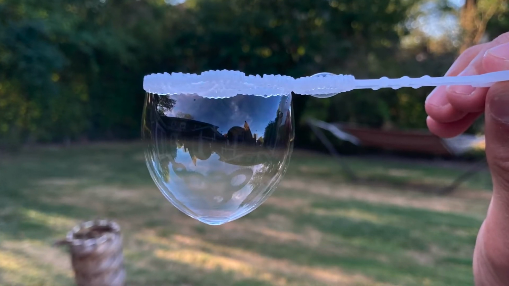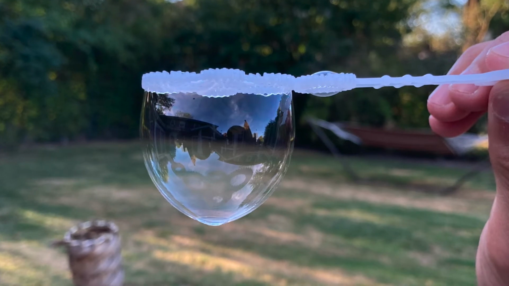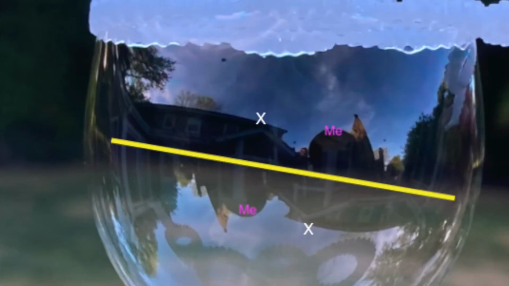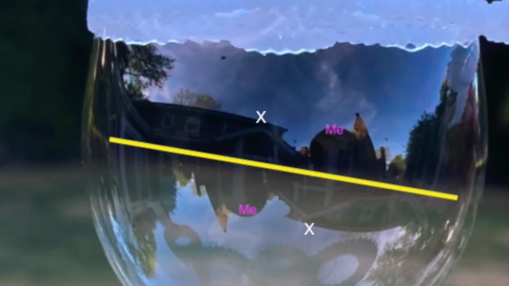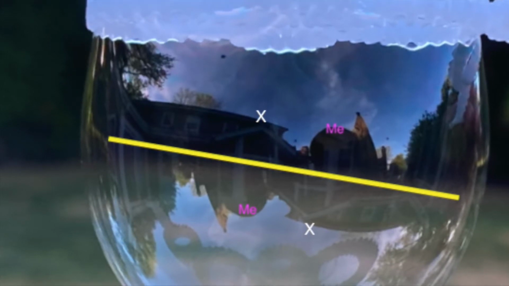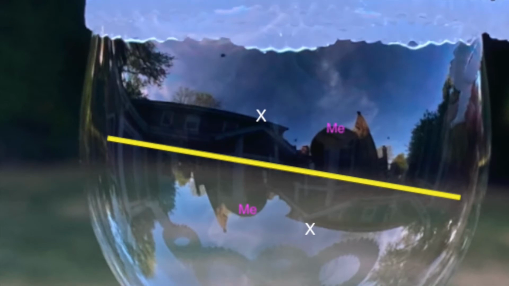Interestingly enough, there seems to be two identical images, but one is upside down and reversed, and one right side up, which I show with the yellow line splitting between the two, representing the line of symmetry between the two split sections. To exhibit this idea, you can see I labeled myself and a point that I called X, which was the tip of my roof in the background.